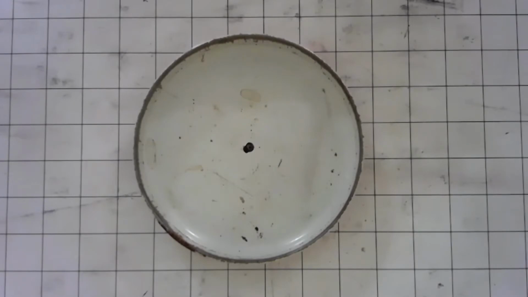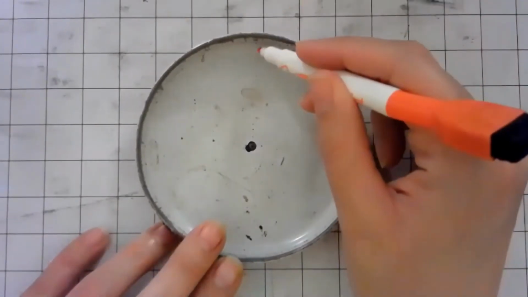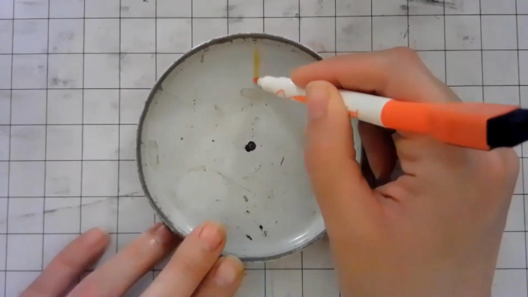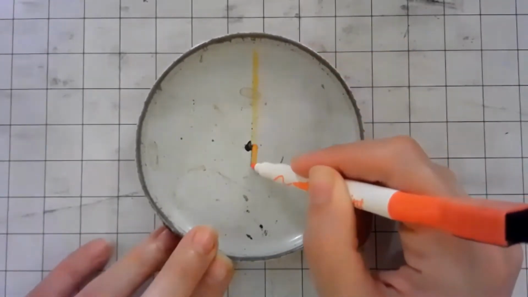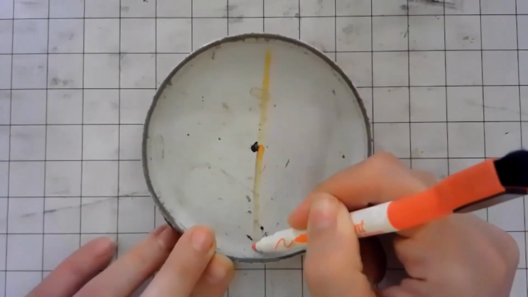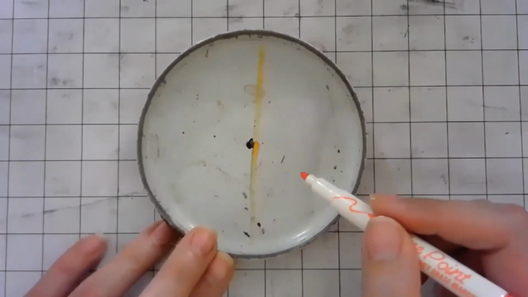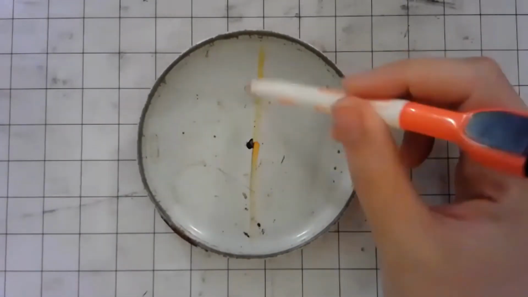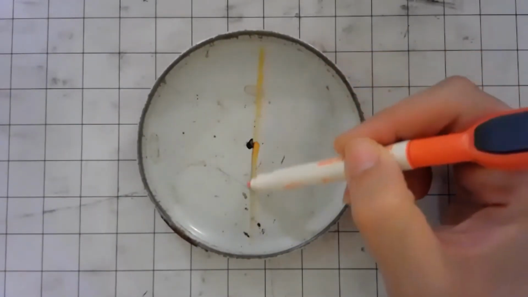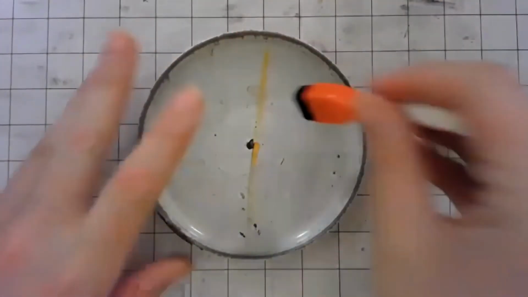So if I want to take this circle and divide it into two parts, then I'm going to start at one end of my circle and I'm going to go through the center of the circle to the other side. Now I have two parts that are equal in size. And I did that by just making sure that the line that I drew went through the center of my circle. Now I have two parts.